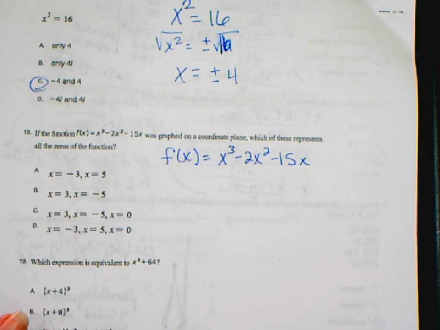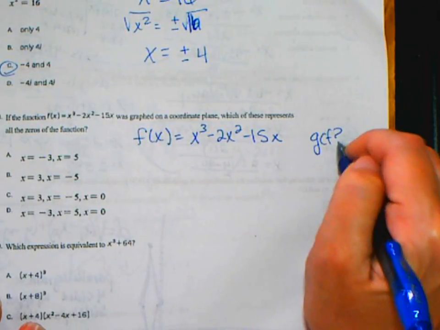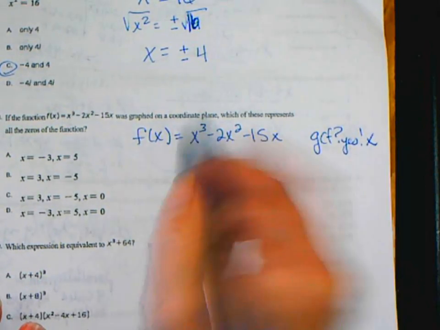What do you notice about all 3 terms? They all have an x. So maybe if we take the GCF out, that might help us. So we have a GCF of x. Let's factor it out.